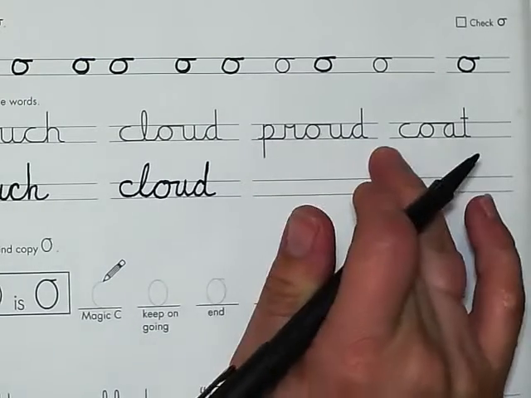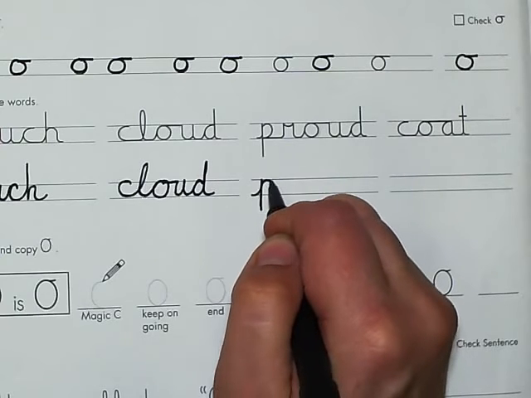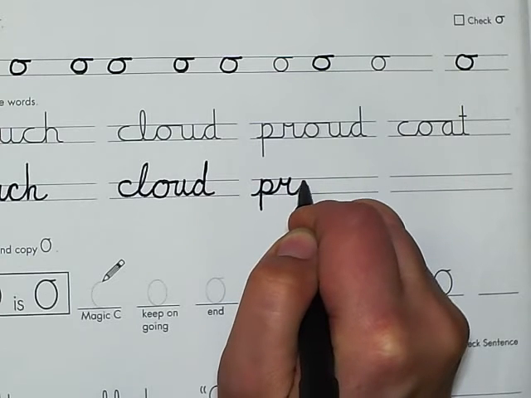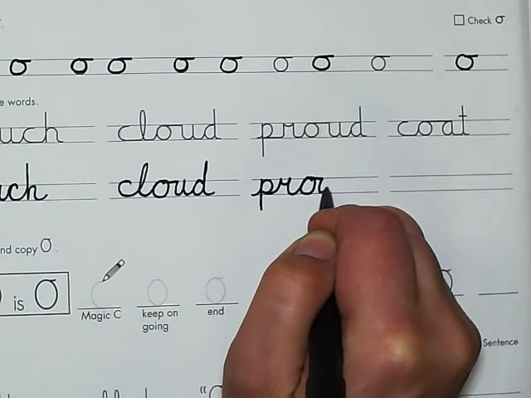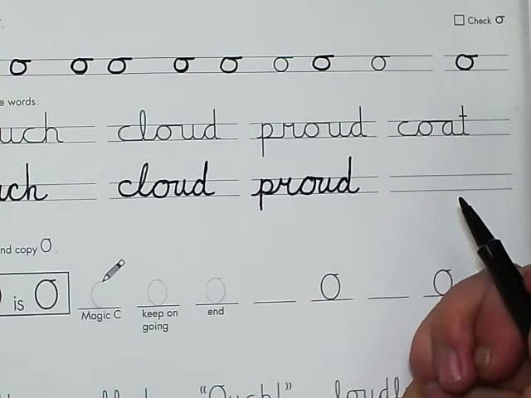Proud. P-R-O-U-D. We'll start at the bottom right here for our P. Up and make our little bump. R, magic C, and then around. U, D.